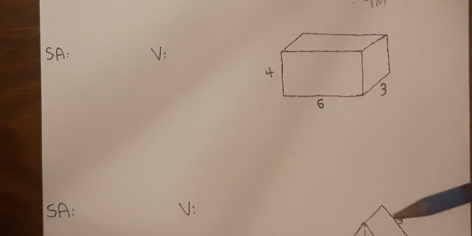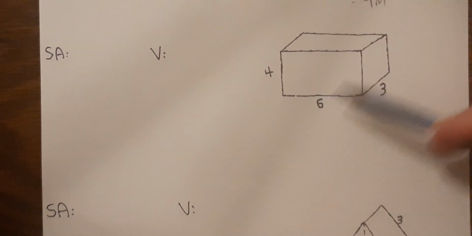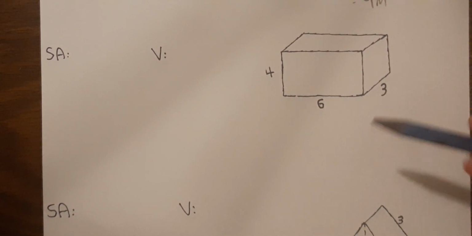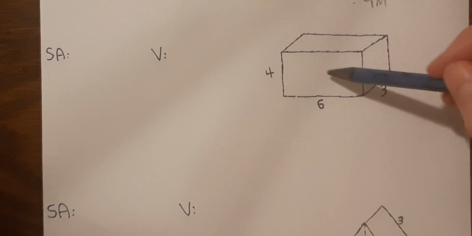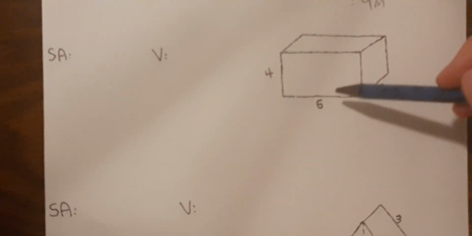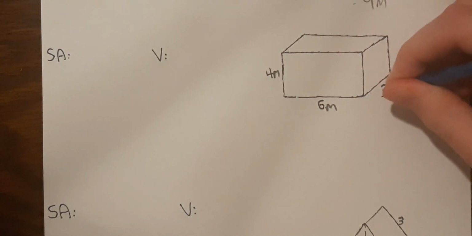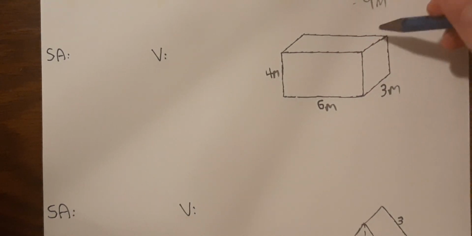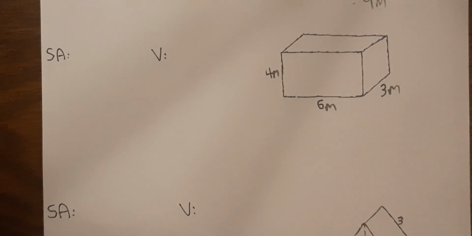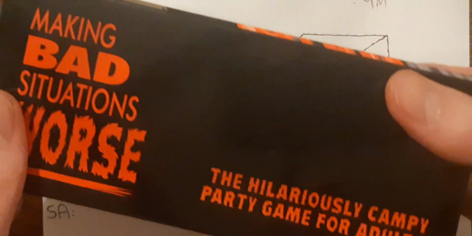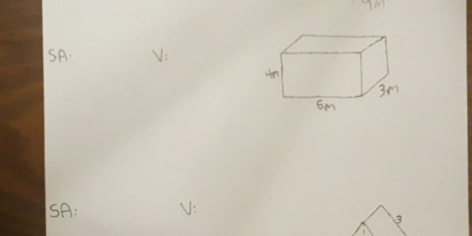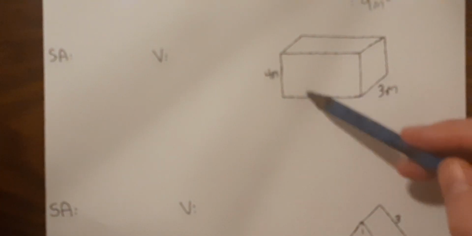For a cube, it's really nice. All of the sides are the same. For this one, it's not. So let's take a look at the different sides that we have. So we have this, the front is 4 by 6. Let's make it meters. The back is going to be the same, right? If you can visualize something like this, the front and the back are going to be the same, right? So we have got 2 of these.